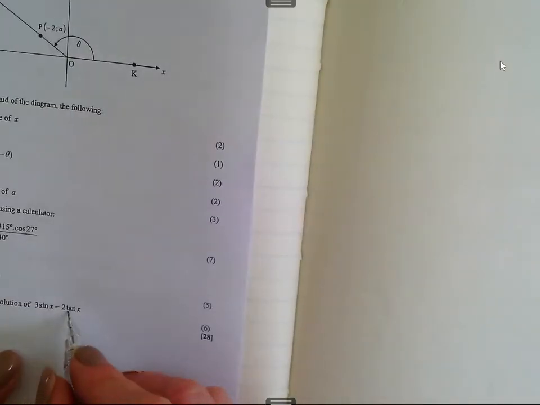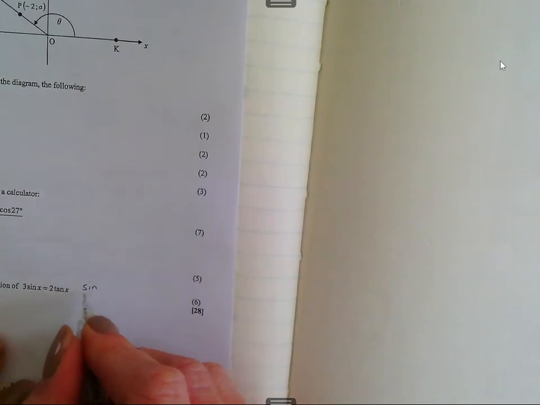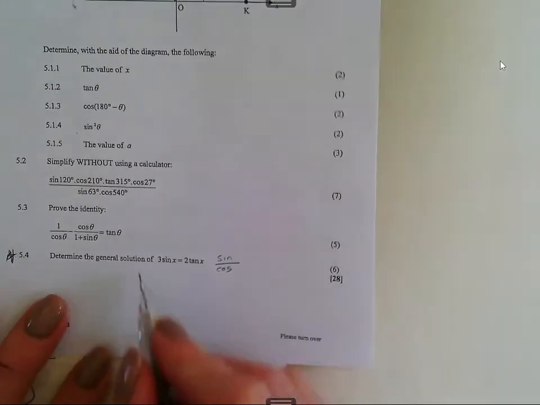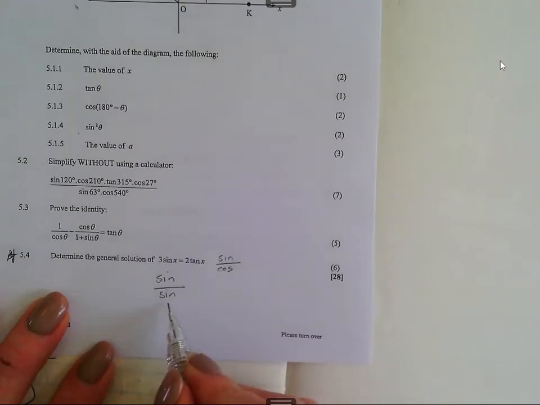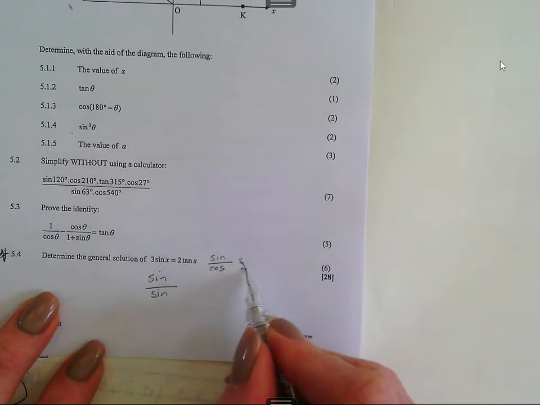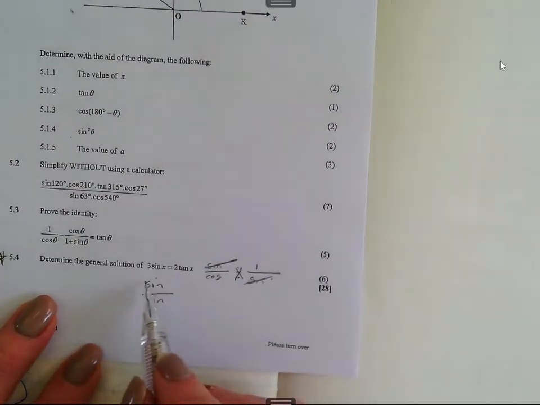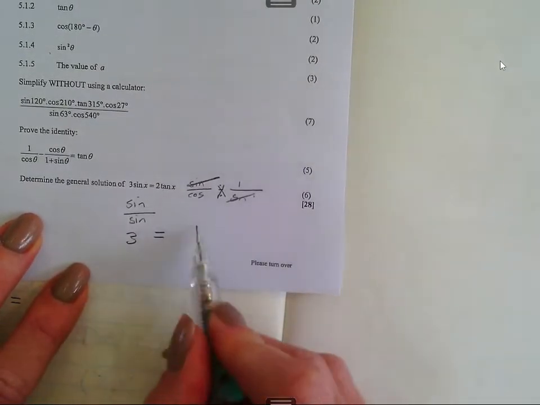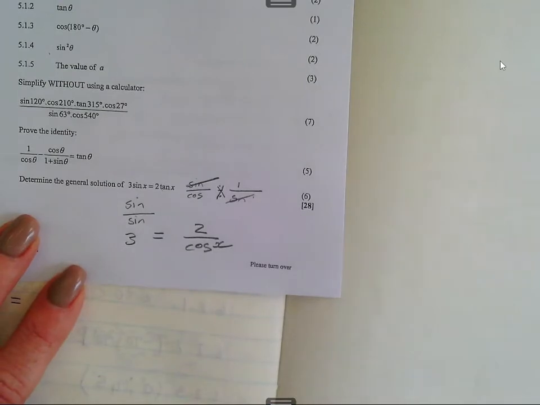That one is sin and tan. Now we are used to sin and cos. But tan is sin over cos. And then on this side I've got sin. So if I were to divide with sin, this one would cancel out. If I were to divide with sin here, then I would times with 1 over sin. Then my sin would also cancel out. But now on this side I would have a 3. And here I would have 2 over cos, because it's at the bottom. It can't just jump to the top.